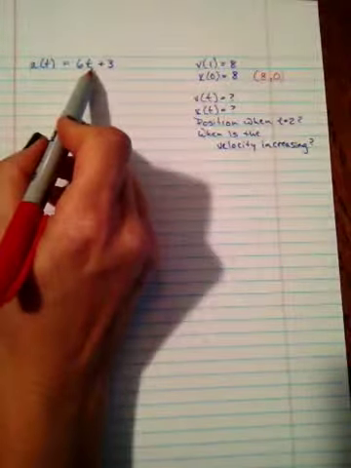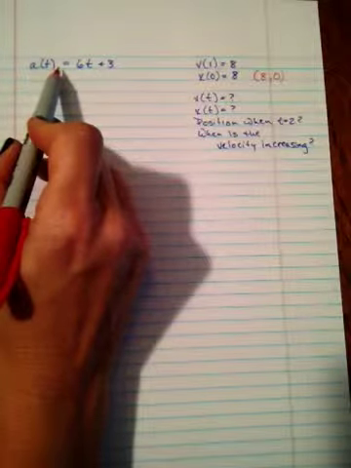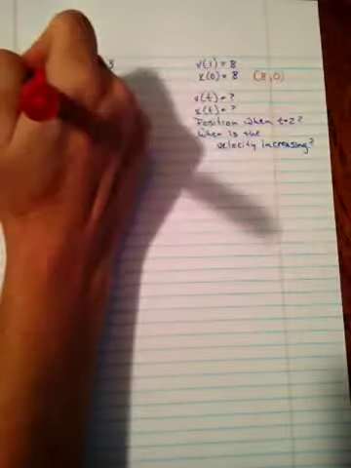So if I want to get to the velocity equation, and then the position equation, and from there we'll keep going, the first thing I'm going to have to do is take the antiderivative. I'm starting with acceleration and I want velocity, so I'm going to work backwards.